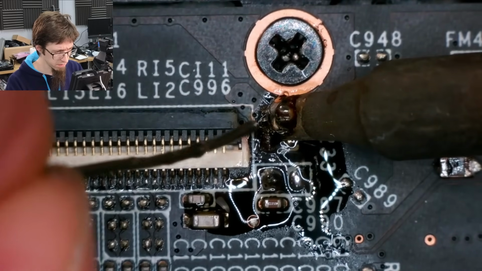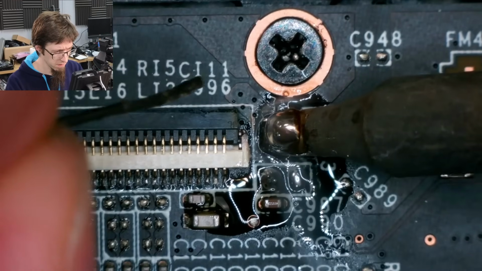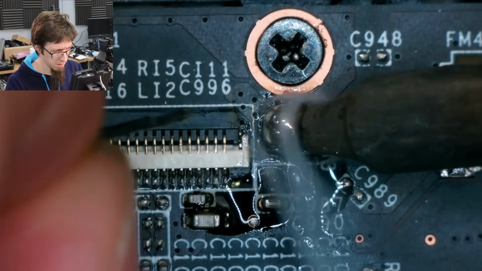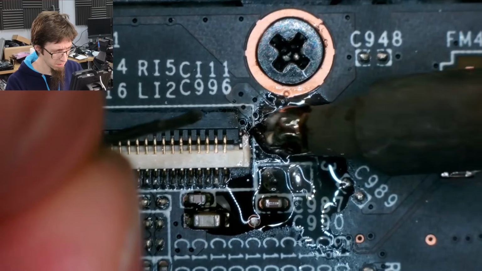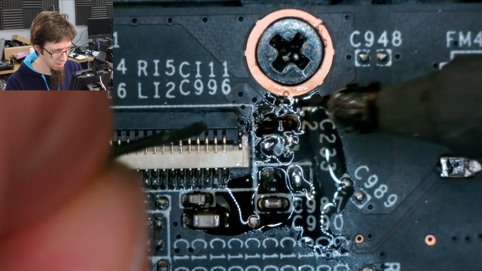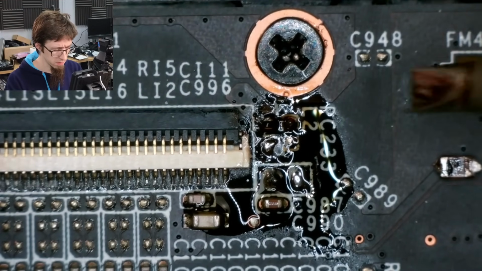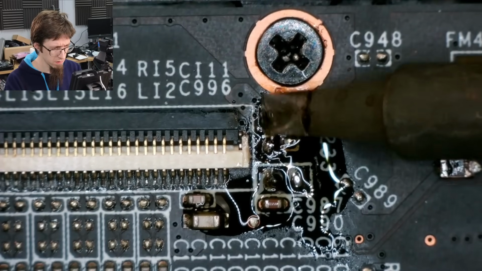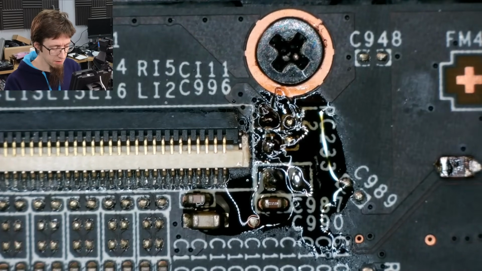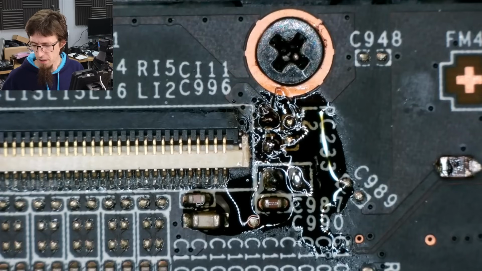Chisel, please. There we go. Be gone. It still feels like there's something there, so I'm going to come in with the knife edge in a minute and just clean all of that up.